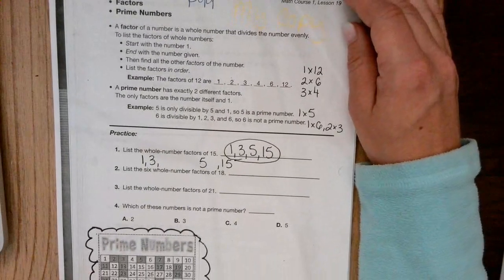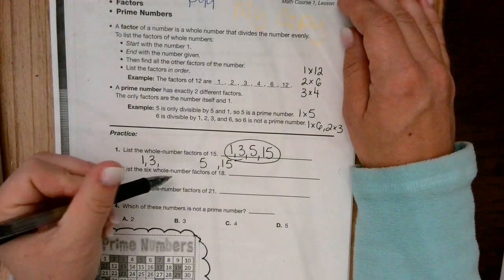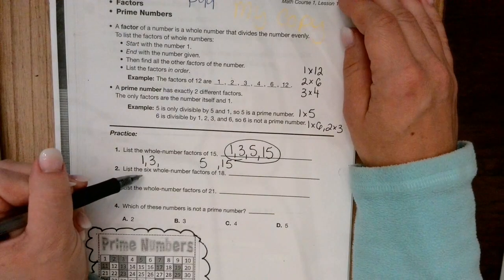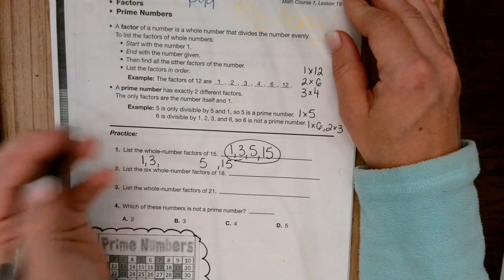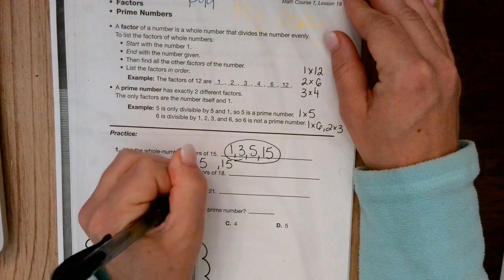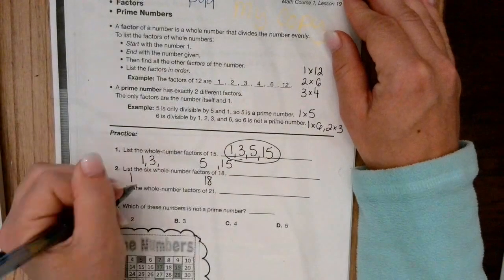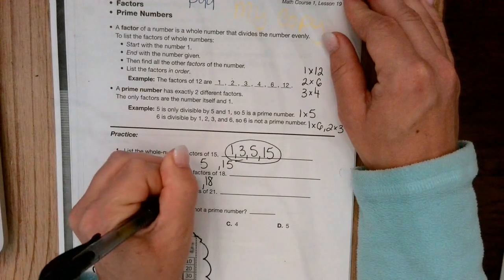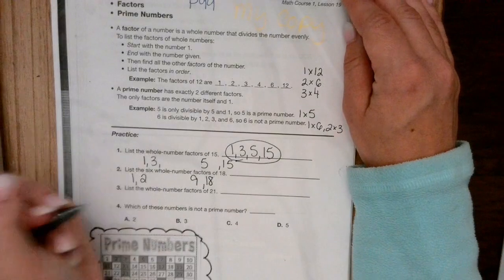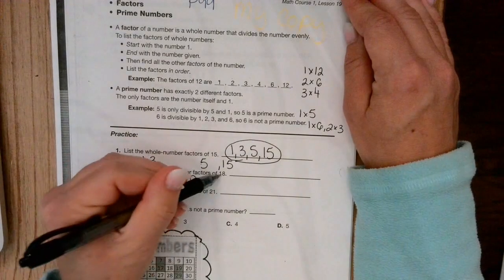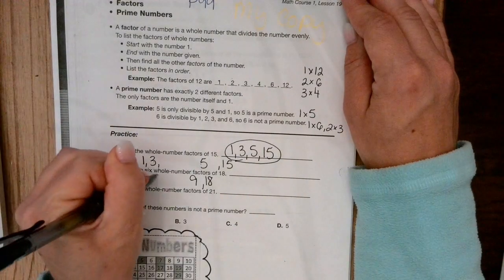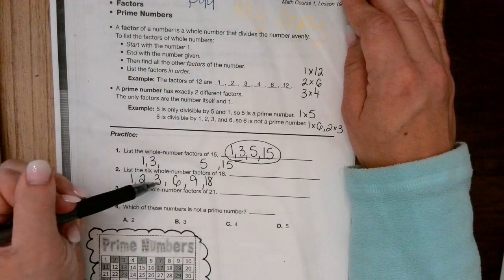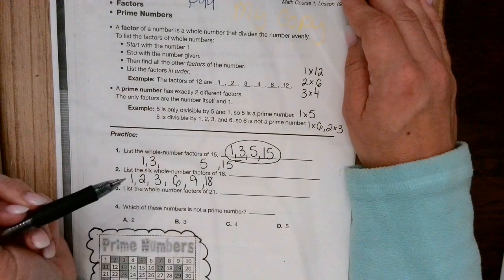So let's do number 2. List the 6 whole number factors of 18. Okay, so I know I'm going to have 6 factors of 18. Again, I'm going to start with 1 and 18. And if you guys also said 2 and 9, then you're correct, because 2 times 9 gives me 18. And then 3 and 6 are the last 2, because 3 times 6 gives me 18.